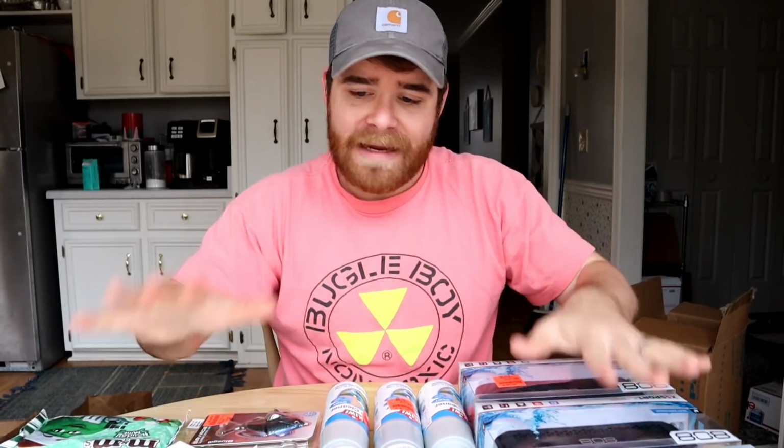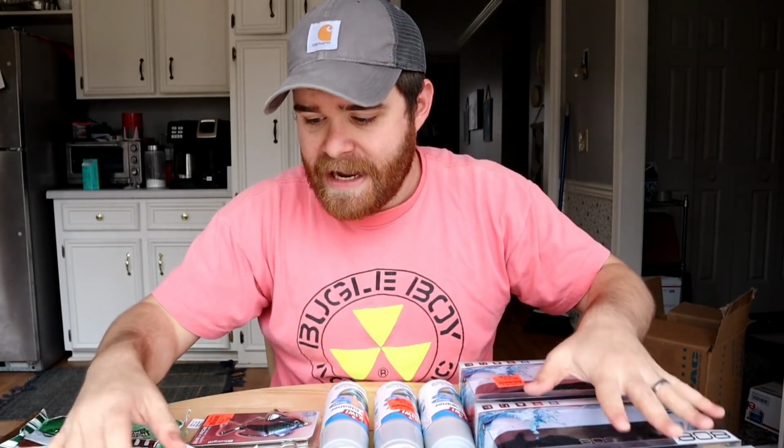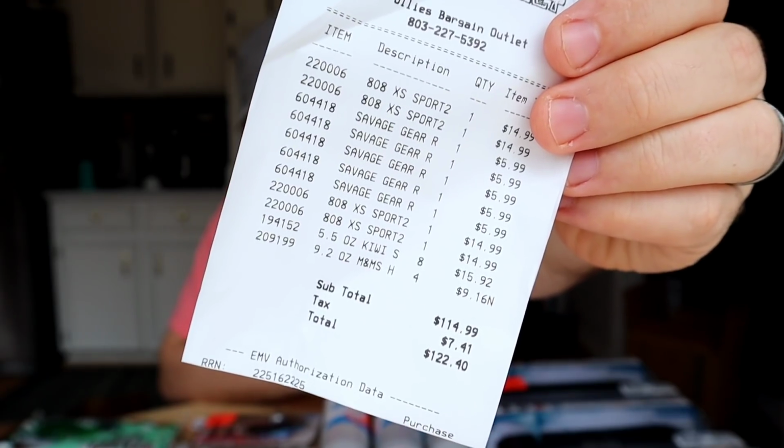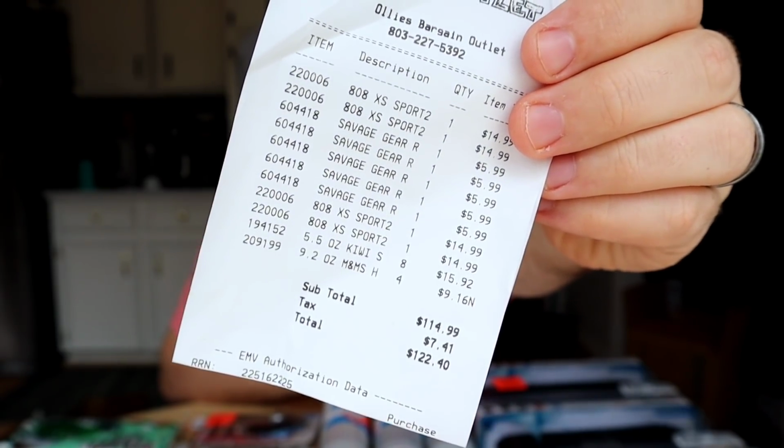Alright guys, so we are home now. I've got everything I just picked up at Ollie's on the table in front of me, and you can see by the receipt here, I spent $122.40. Which brings me to my first, I guess, issue with retail arbitrage, which is that you have to be in a position financially to pay up for things when you find the deals.